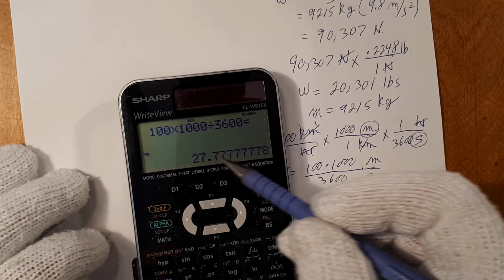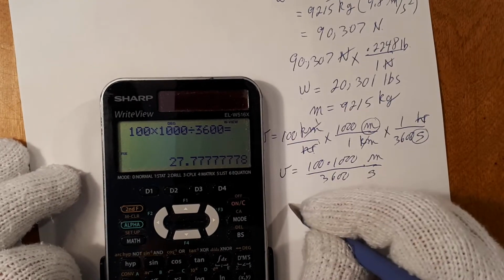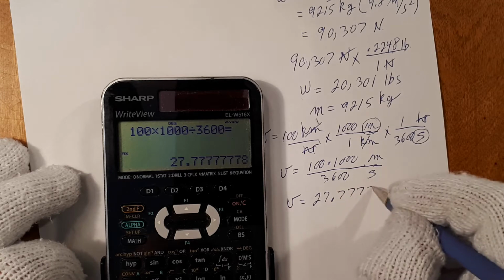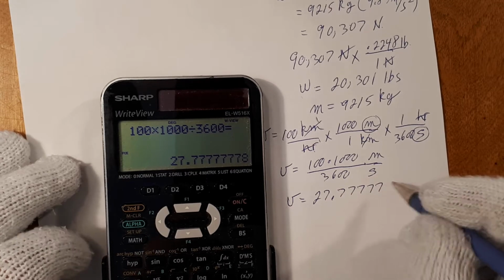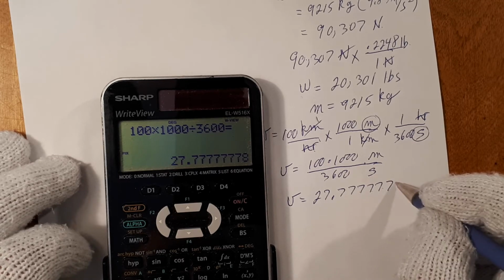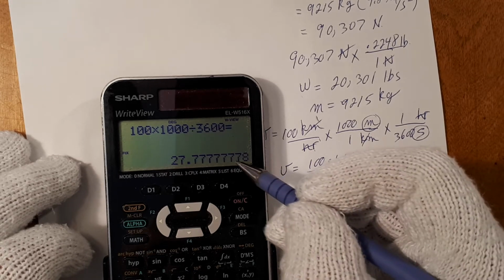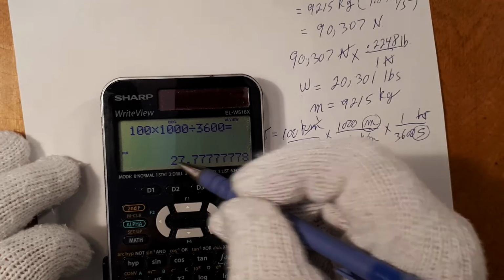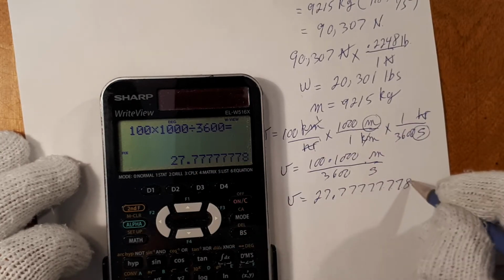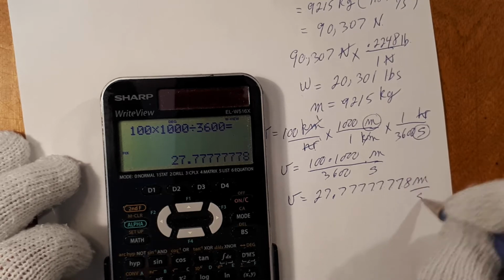You're going to write all of these digits down. 27.77777. It's 7 repeated, ten of them there, and the unit, meters per second.